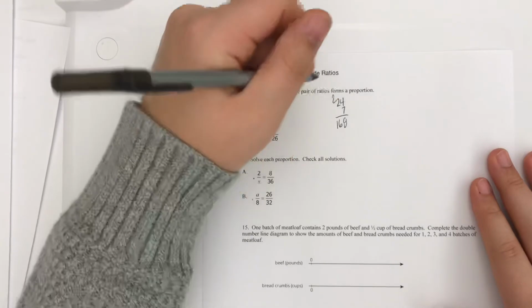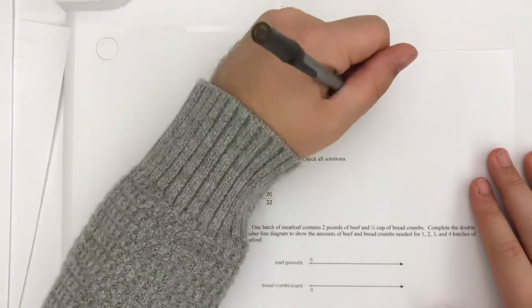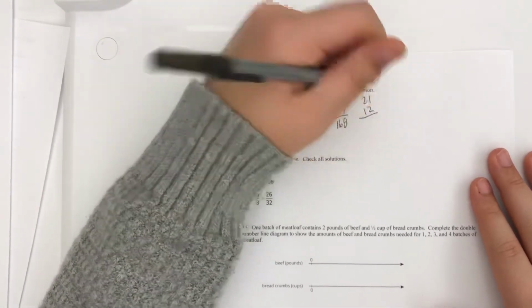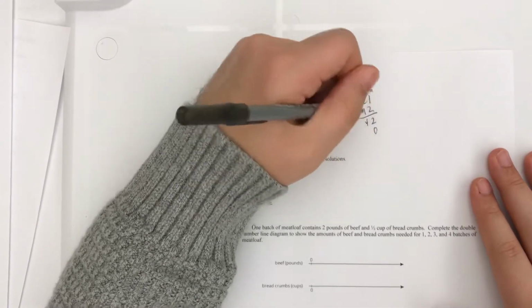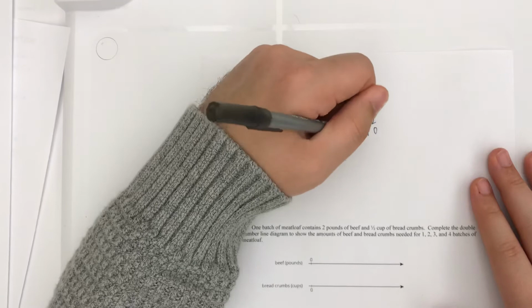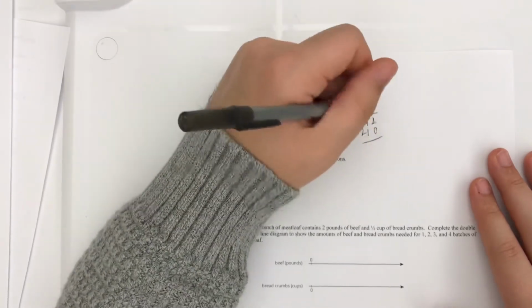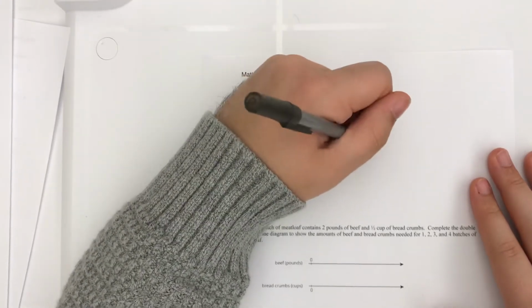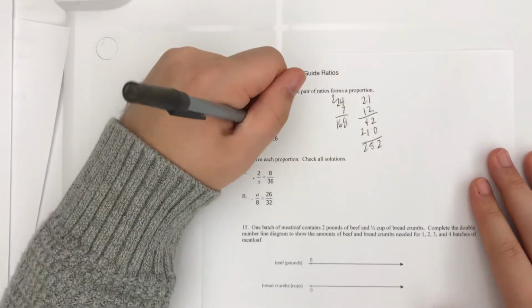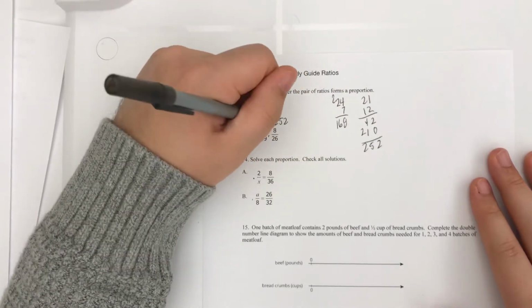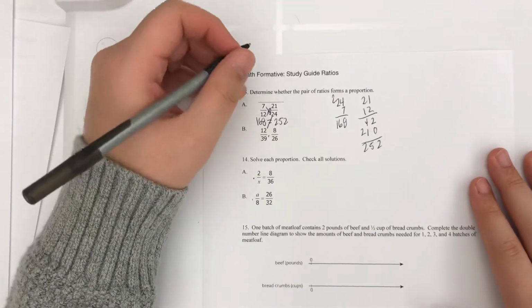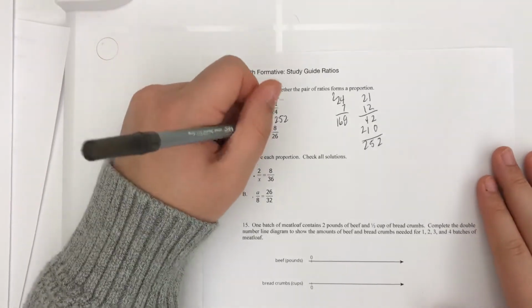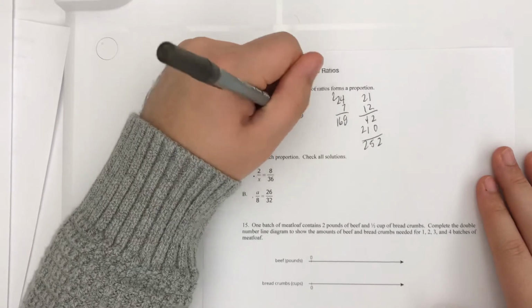And we have to see if that is equivalent to 21 times 12. 21 times 12. That's 2. This is 4. Add a placeholder. 1, 2. That's 2, 5, 252. So 168 and 252 are not equal. They're not the same. If they are equal, then they form a proportion, but these are not. So I would write no.